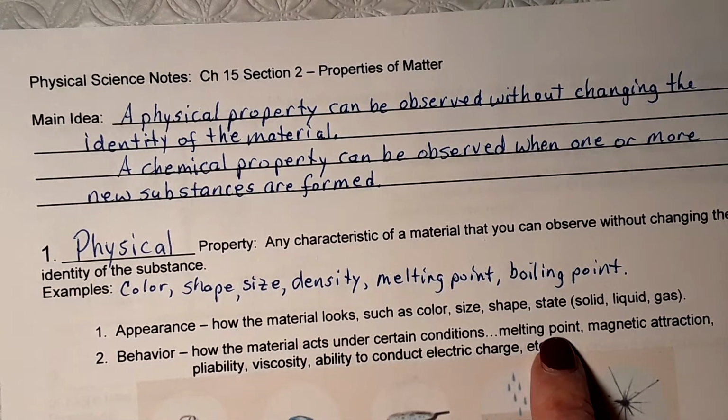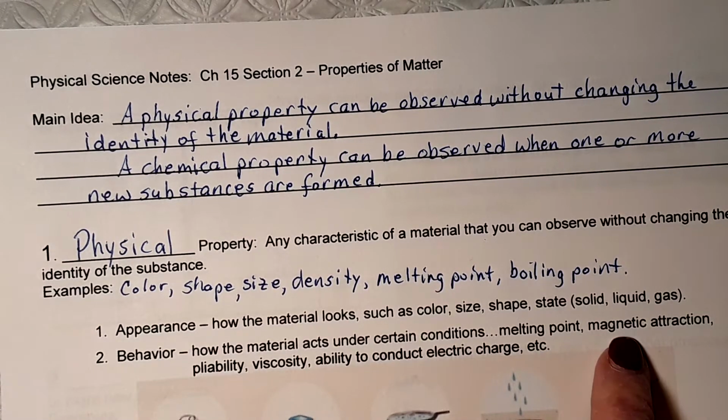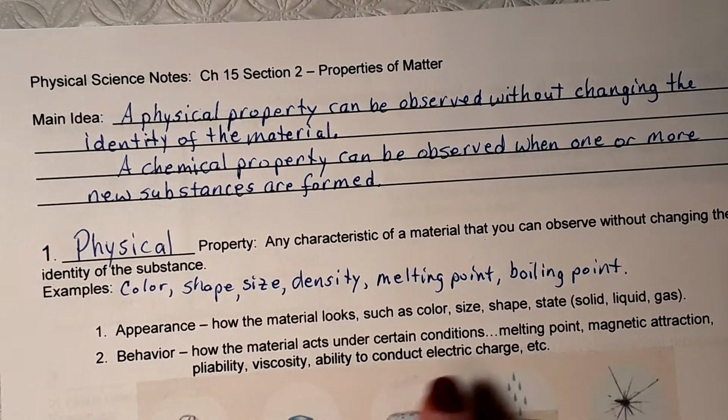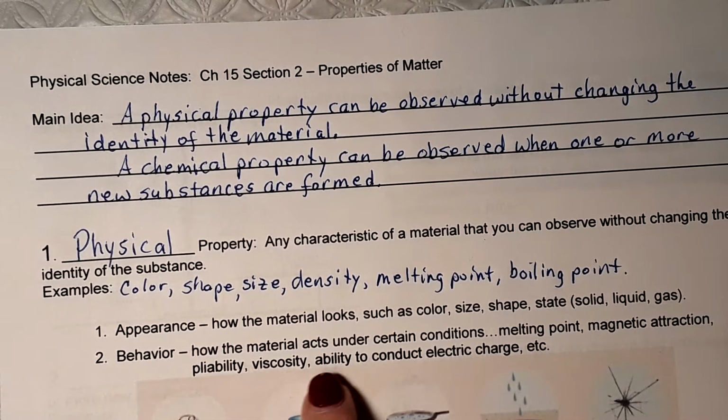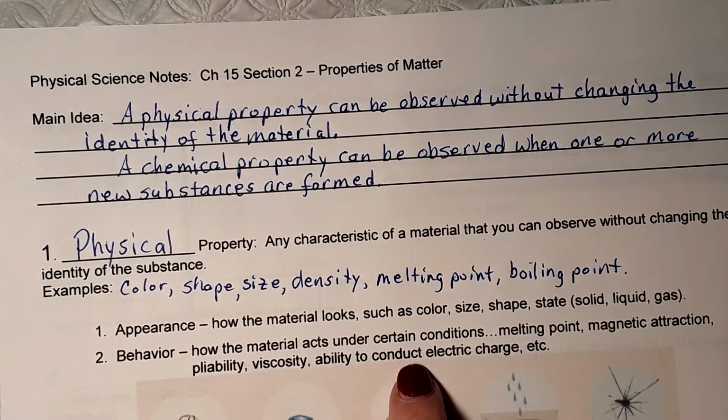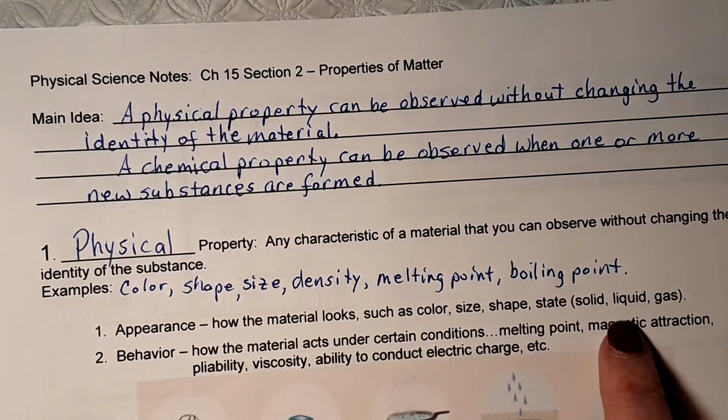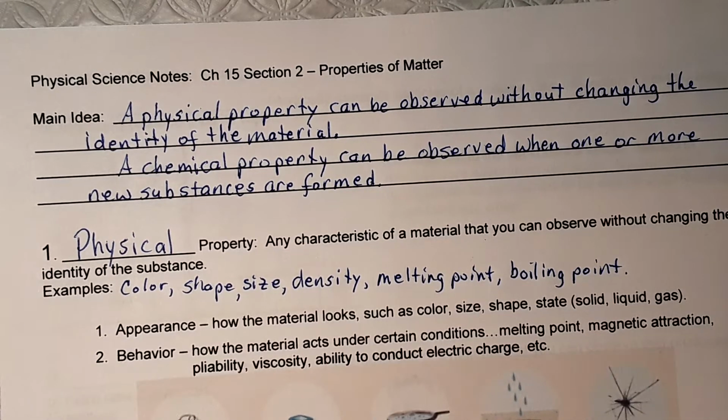For example, what happens when it gets to its melting point? What happens if it's introduced to a magnet? Is it pliable or not? Is it viscous? Is it able to conduct electric charge? So these are examples of behavioral physical properties.